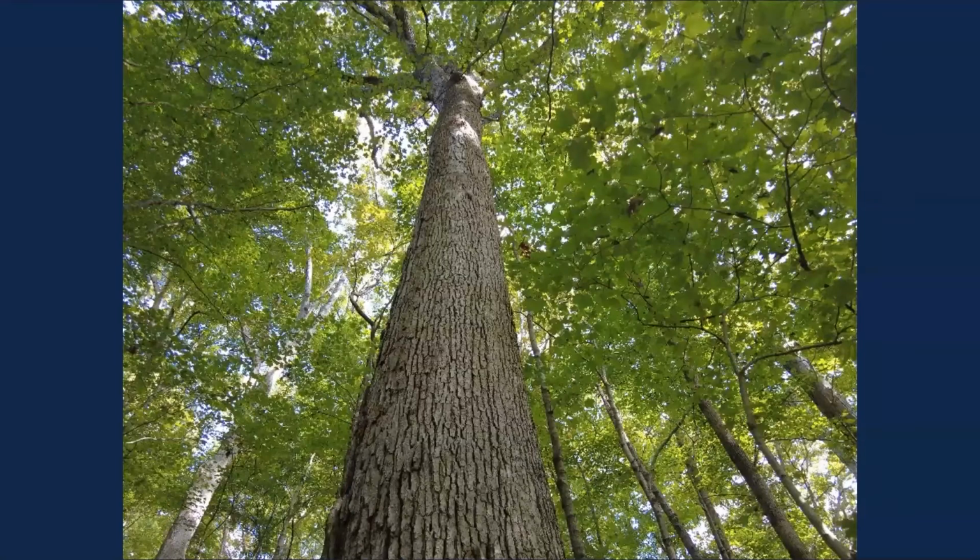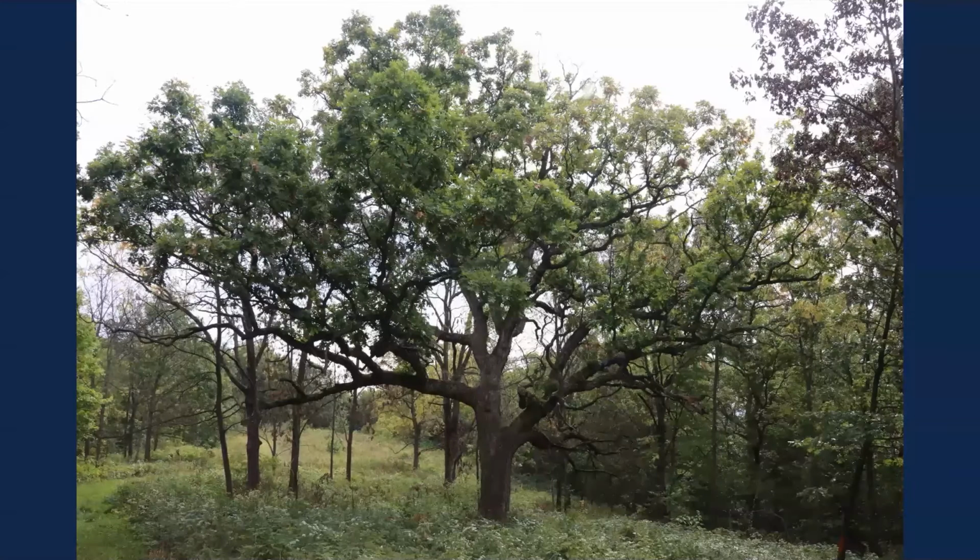So this is a stand-grown, clear, tall white oak here. And this is an open grown spreading, we call it a wolfy white oak here, right? Just to show you some of the variation that you can find with white oaks.